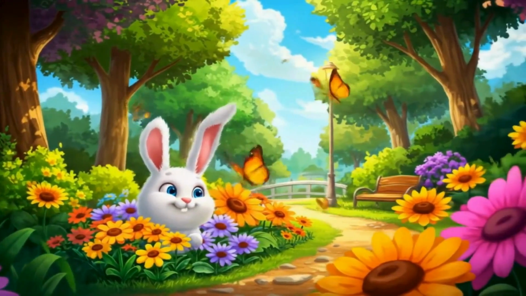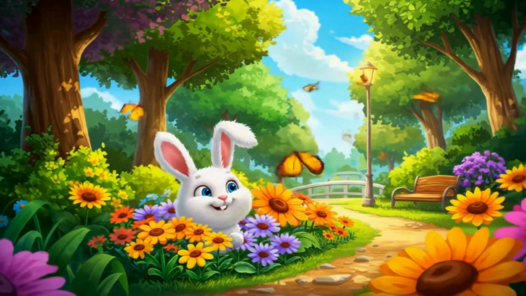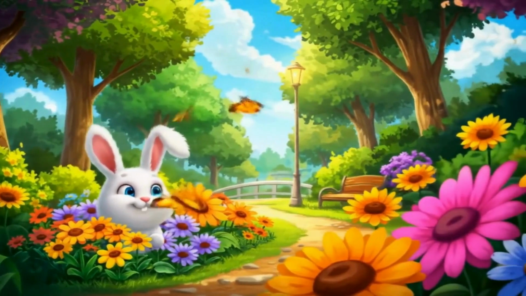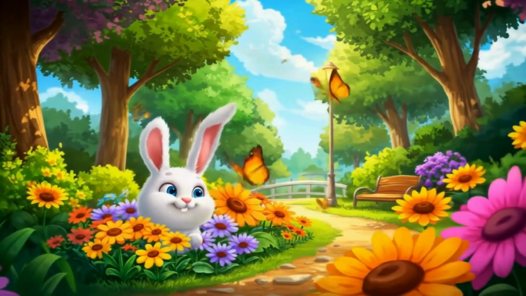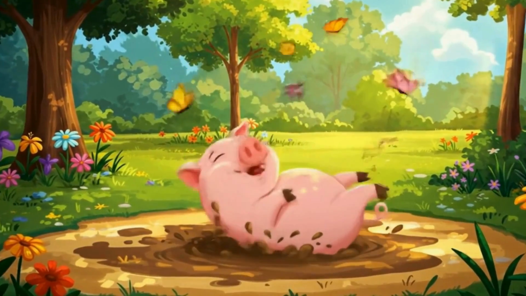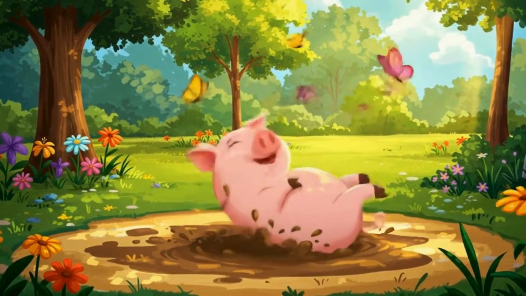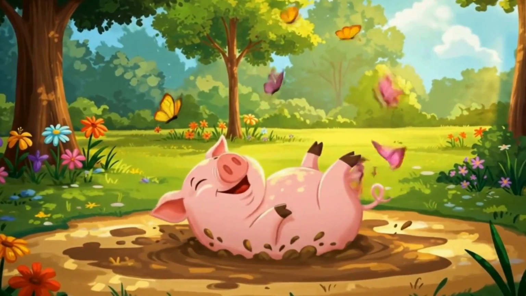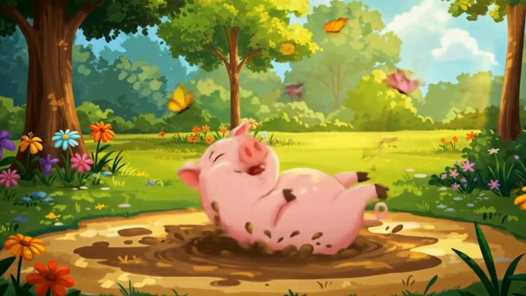White like a bunny, soft and shy, peeking out as kids go by. W-H-I-T-E, so bright, that bunny hops with all its might. Pink like a piglet rolling around, snorting, giggling on the ground. P-I-N-K, what fun! A pink pig dancing in the sun.